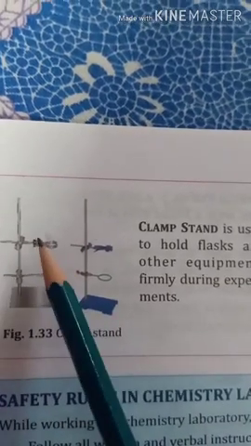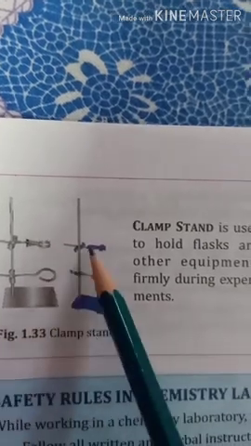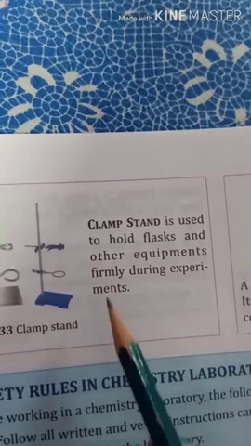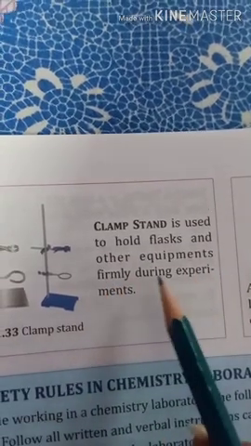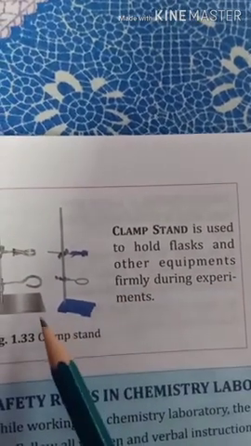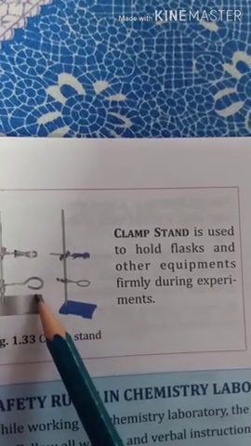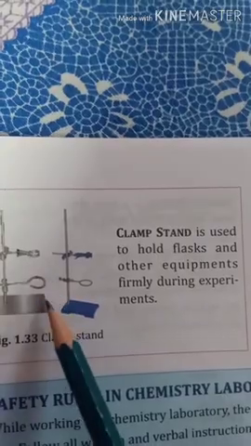These are the clamp stands, and clamp stands are used to hold flasks and other equipment firmly during experiments. So during experiments we hold different apparatus in these clamp stands.